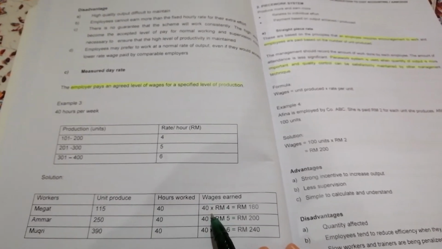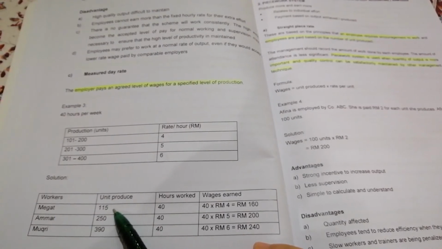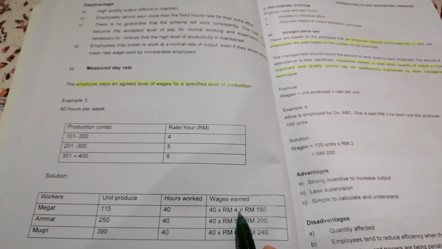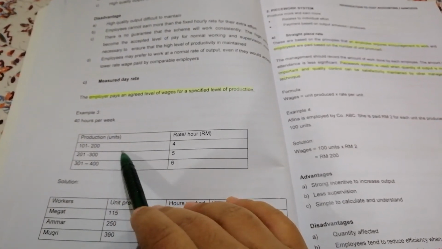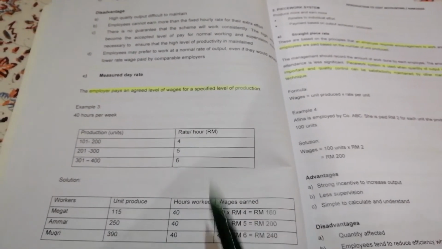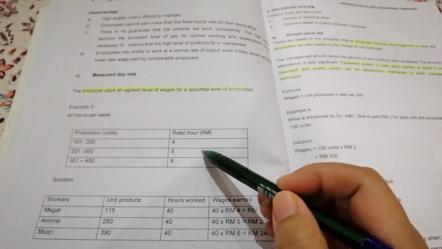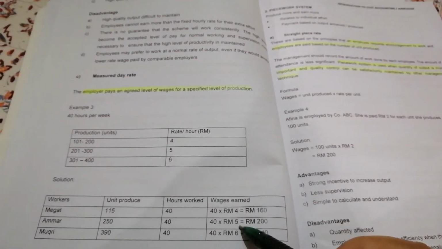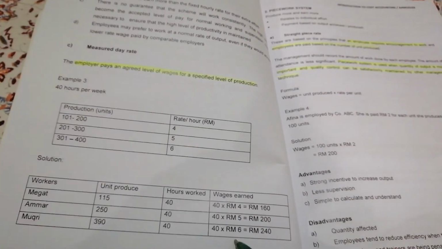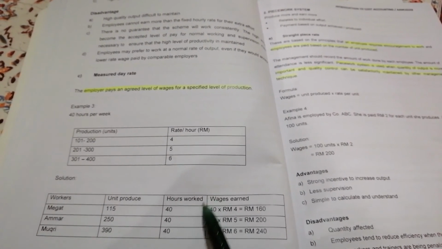So the wages for these three: for Mekat, since he managed to produce 115, the rate per hour will be 4, since 115 is within this range. Ahmad is 250, this is the second range, at 5 ringgit. And then Mukri 390 is in the third range, so we'll be at 6 ringgit. So that is how you calculate the wages for employees.